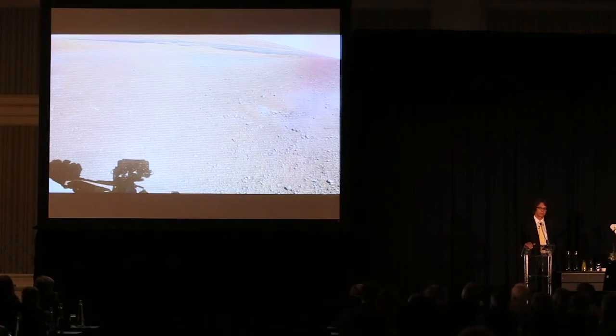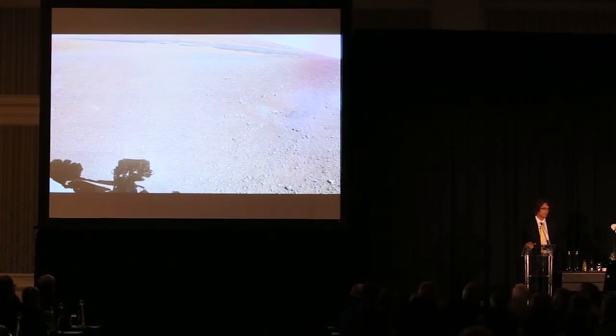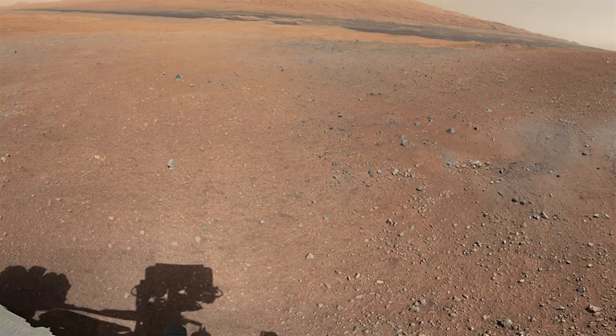So here we are, safe on the surface of Mars. First pictures that came back. You can see the shadow of the mast and the arm of the rover in front of us here.